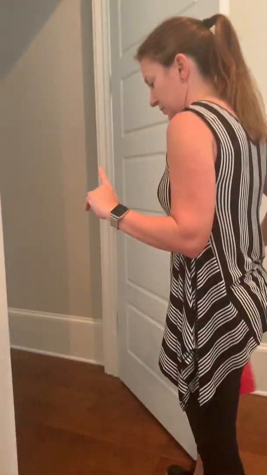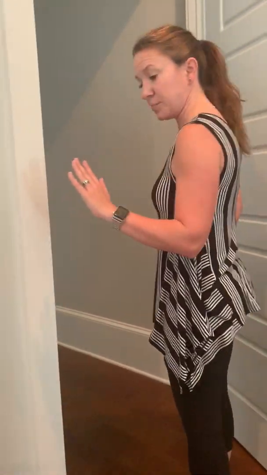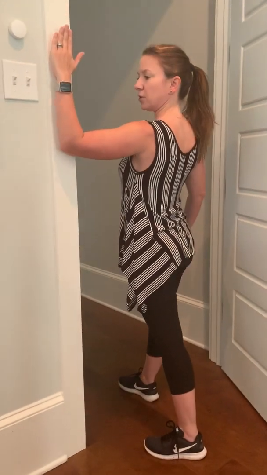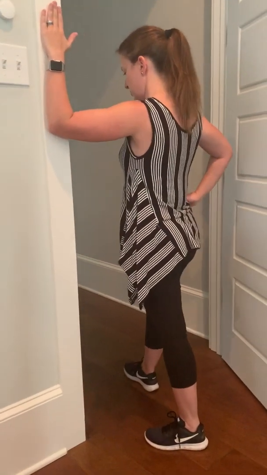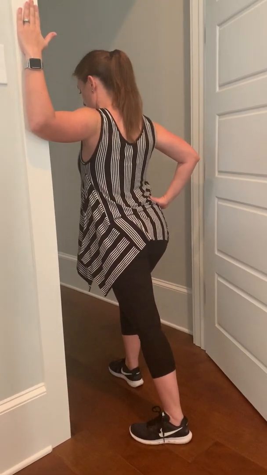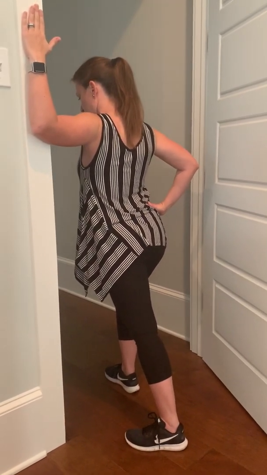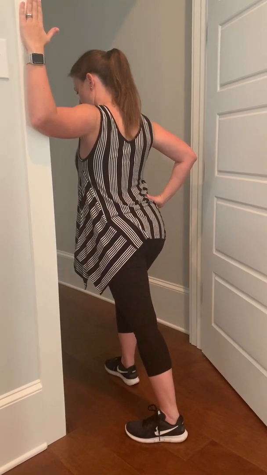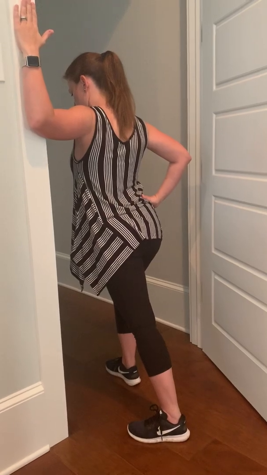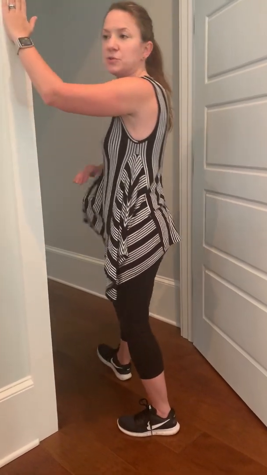If you don't have a corner, I'm going to show you a way you can use the doorway. You're going to bring your opposite leg forward of the arm you're stretching. You're going to bring your arm up on the door, and then I'm just going to lean into it until I feel a stretch. Same thing, I'm going to hold it for about 20 seconds. Okay, and then we would do that on each side.